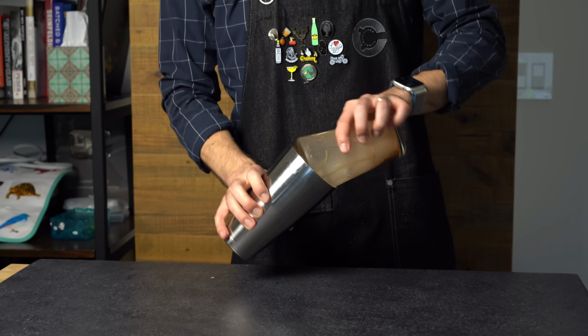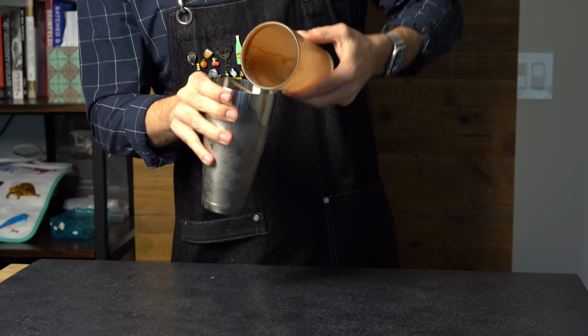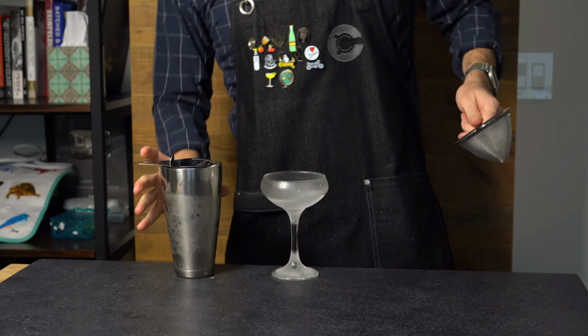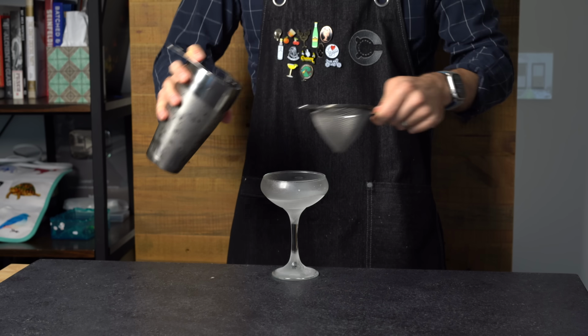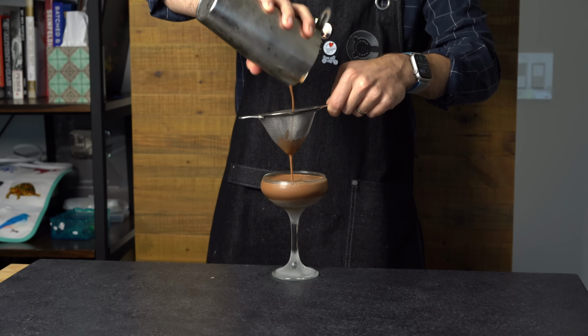4 ice cubes, shake it up. Okay, that's looking like a whole milkshake in there. Let's go ahead and double strain. I got an extra large coupe here, just in case. Yeah, we're gonna need it.